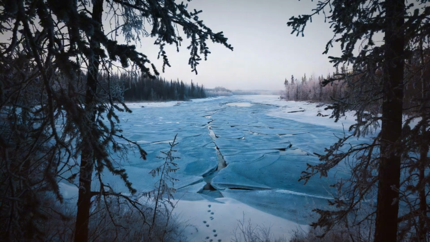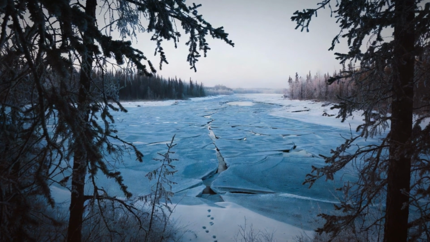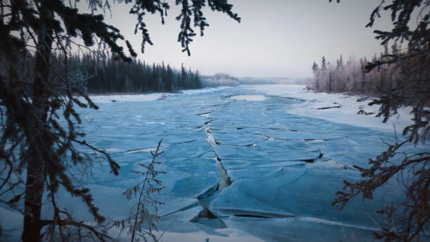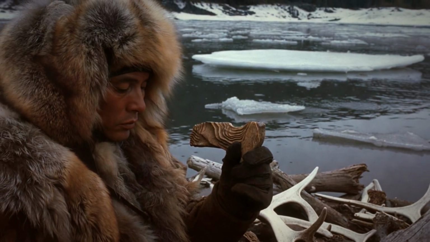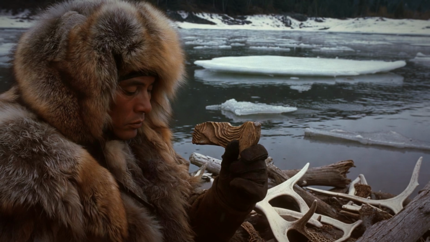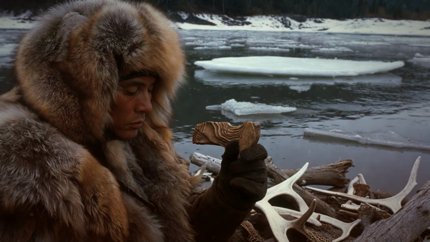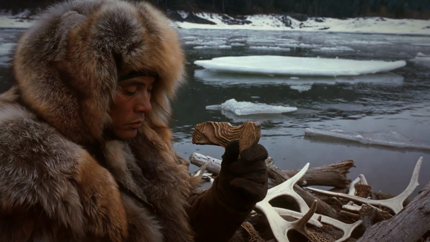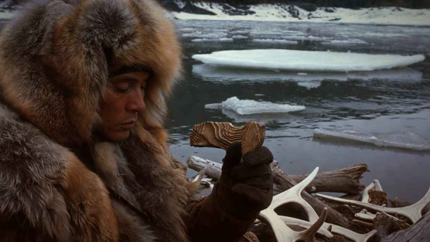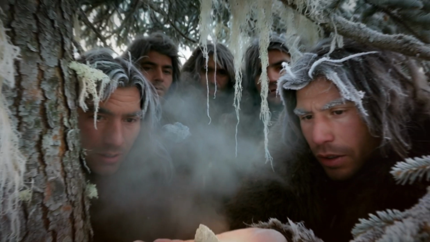Some genetic studies suggest a period of population isolation in Beringia before the movement southward into the Americas, a hypothesis sometimes referred to as the Beringian standstill model. Other research points to more complex patterns involving multiple movements and subsequent gene flow.